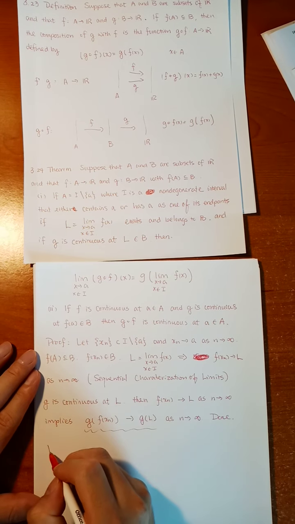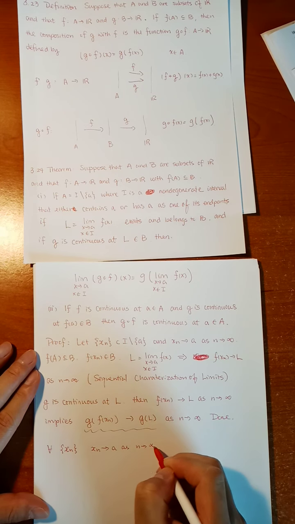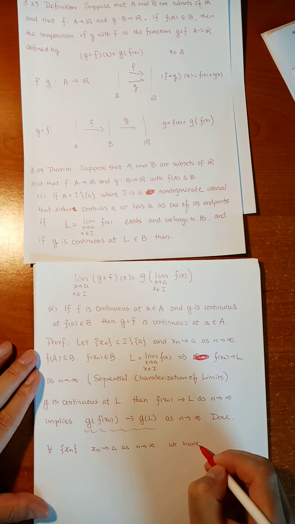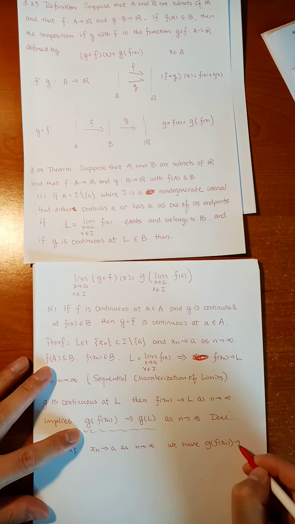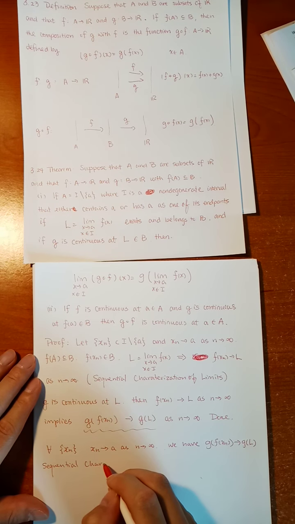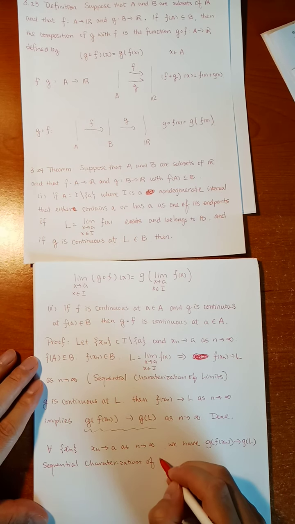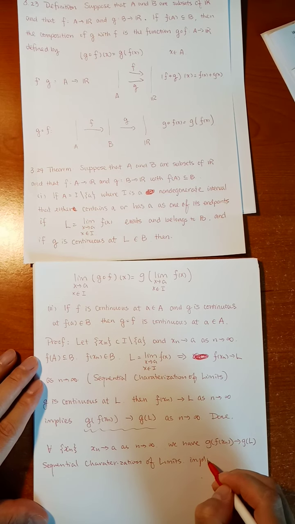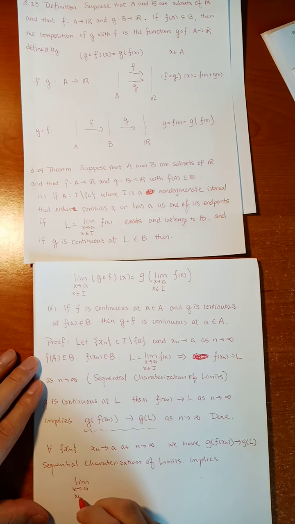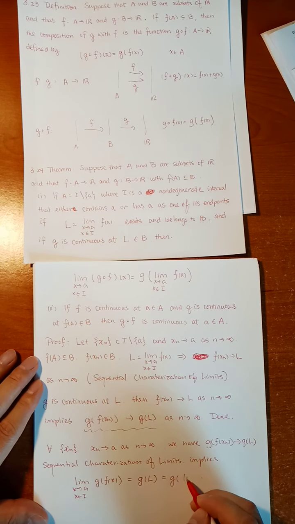Okay, so you see here, for all x_n converges to A as n approaches infinity, we have g of f(x_n) converges to g of L. Then by the sequential characterization, this implies the limit as x approaches A, x in I, of g of f of x is equal to g of L, and g of L is the limit as x approaches A of f(x).